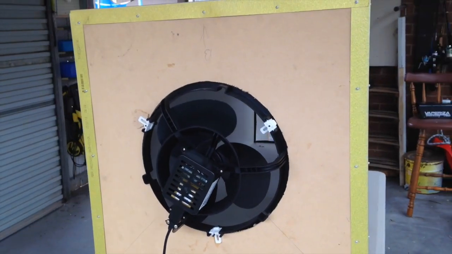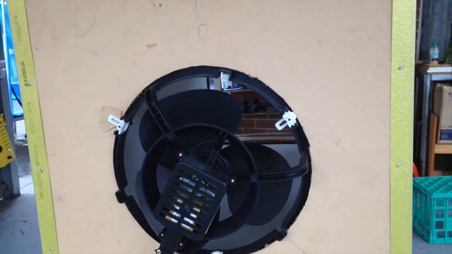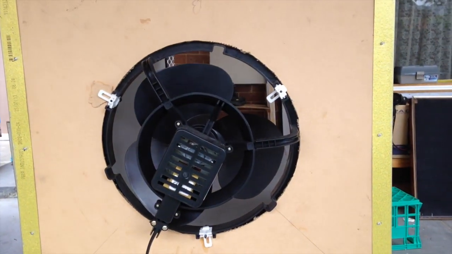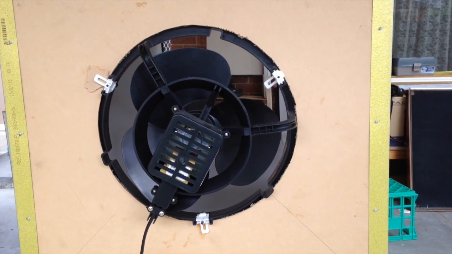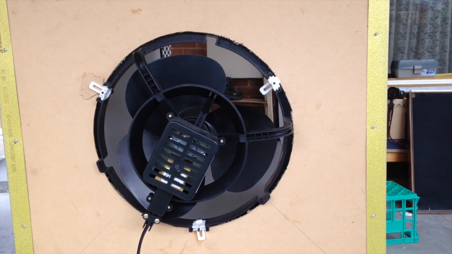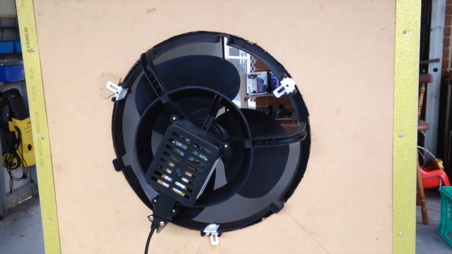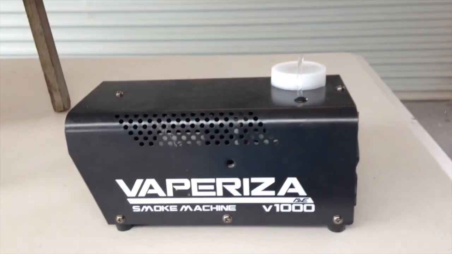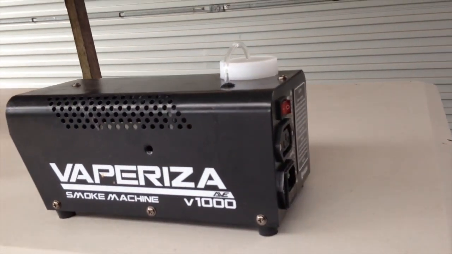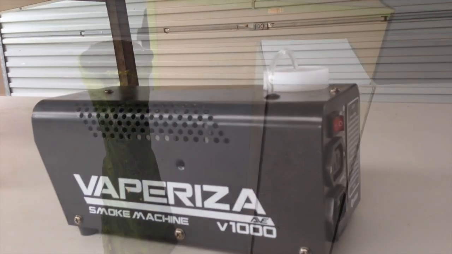This is the motor of the wind tunnel. It's installed at the back of the diffuser itself. This motor produces a suction effect by drawing the air in. A ceiling fan is used for the motor. This is the smoke machine. It is used to generate white smoke. The model is Vaporizer V1000.